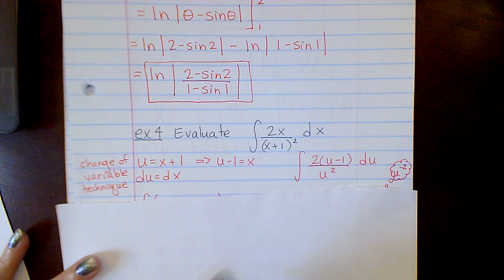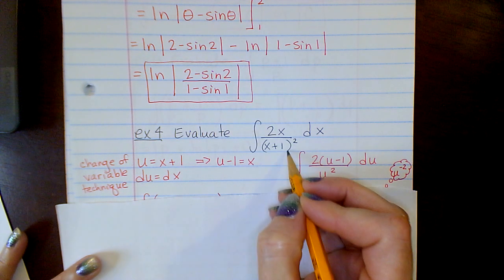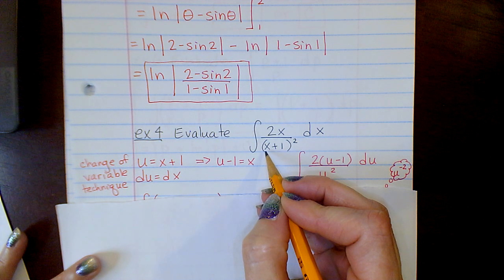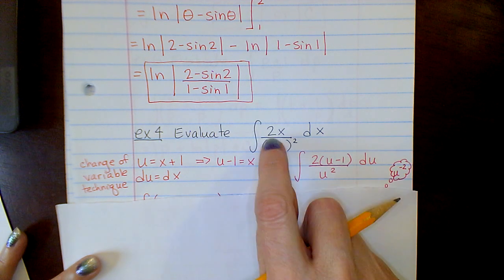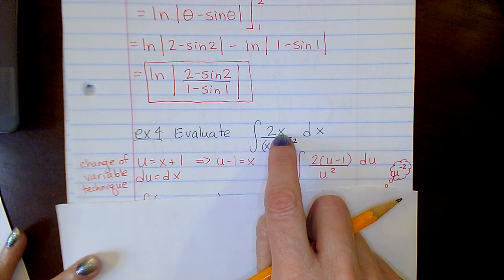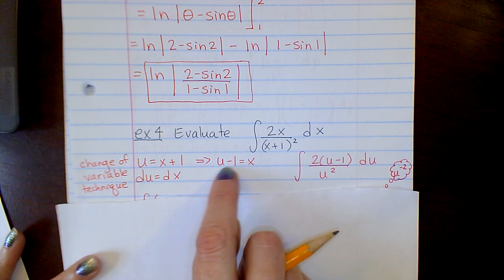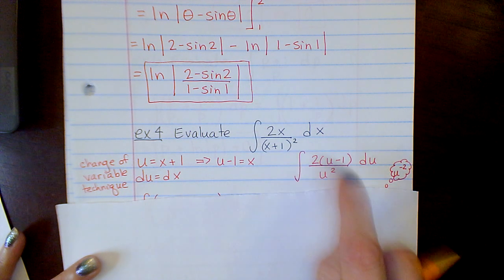So I'm going to make 3 substitutions. I'm going to replace x plus 1 here with u. I'm going to replace dx with du. And I'm going to replace this x right here, the 2 is just going to stay, I'm going to replace that x with this u minus 1. All right, so again, the squared is going to stay put.